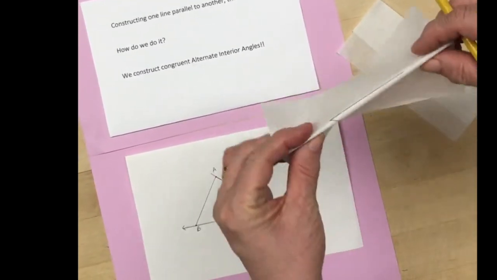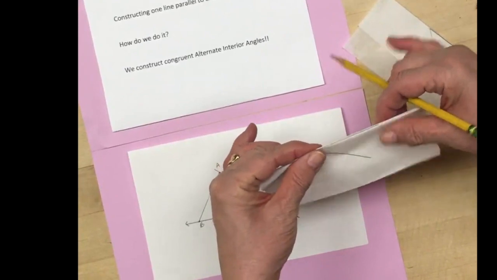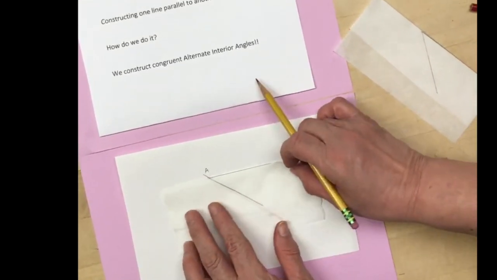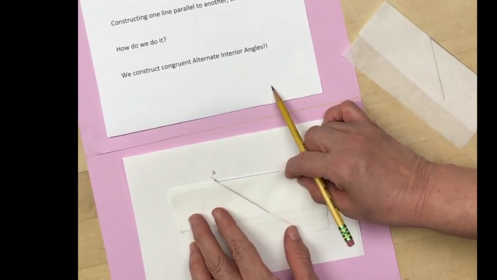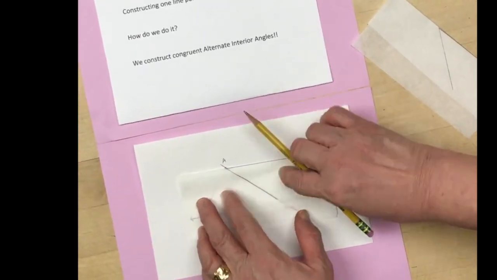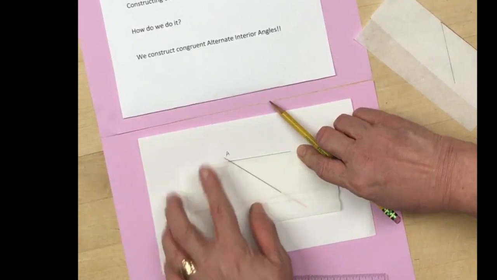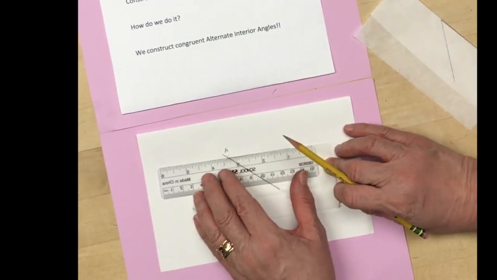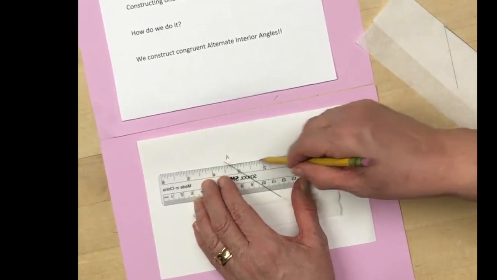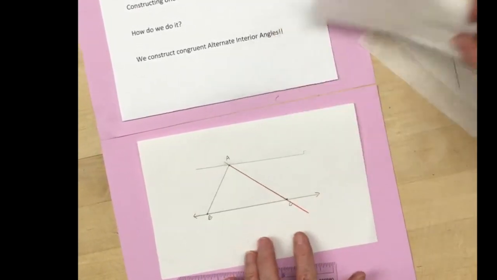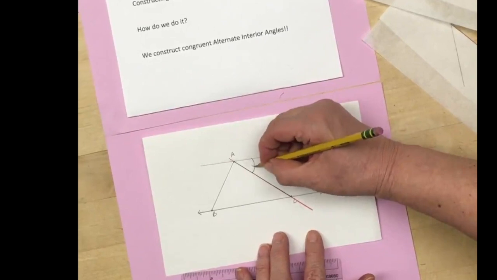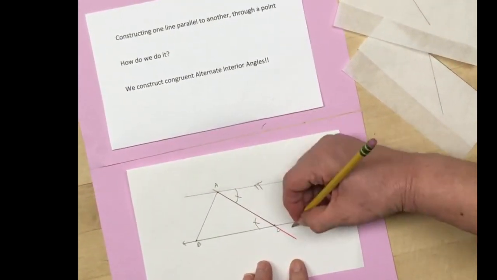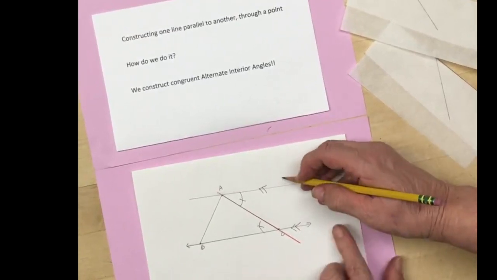But the way I have to do it, I have to fold my tracing paper along the side of the angle. I fold it so I use it as an edge for the ruler so I can draw with a straight edge my parallel line. Because the alternate interior angles are congruent, my lines are parallel.